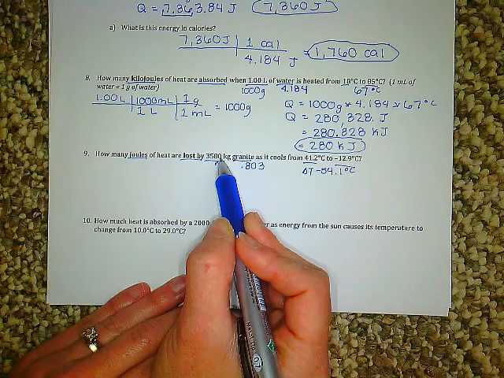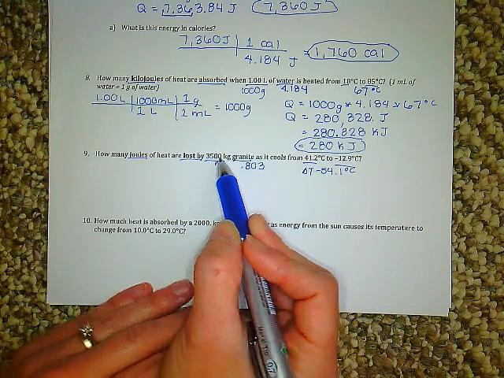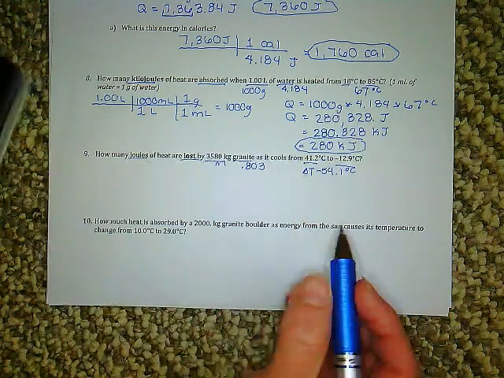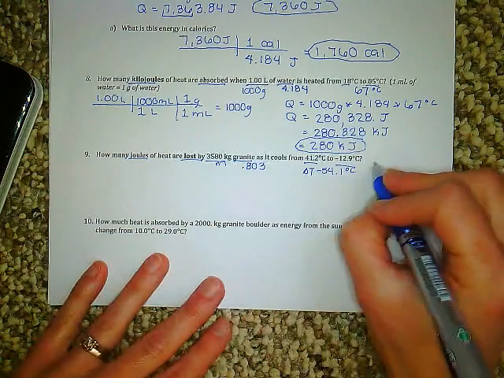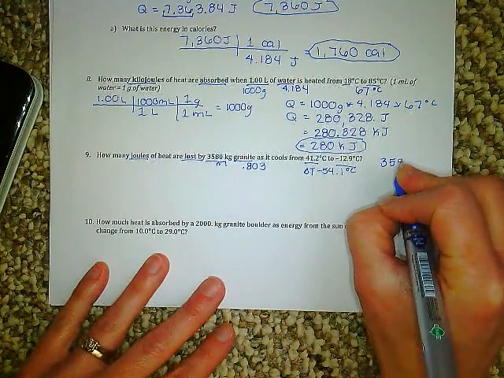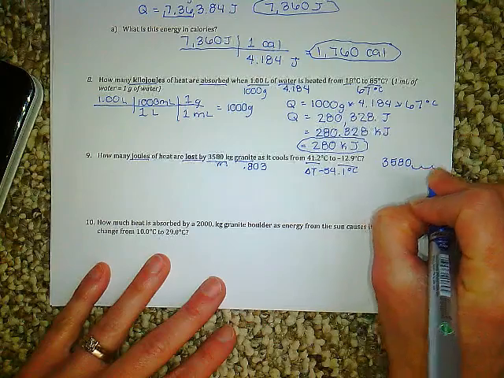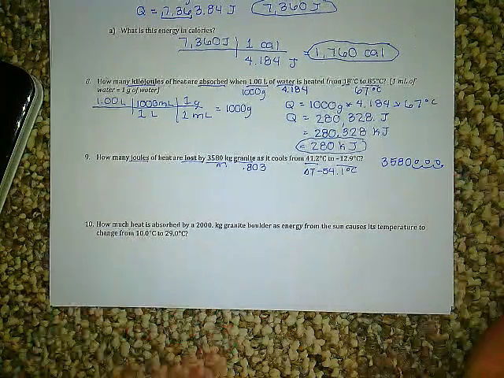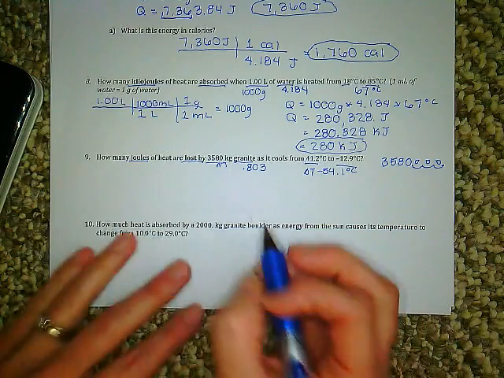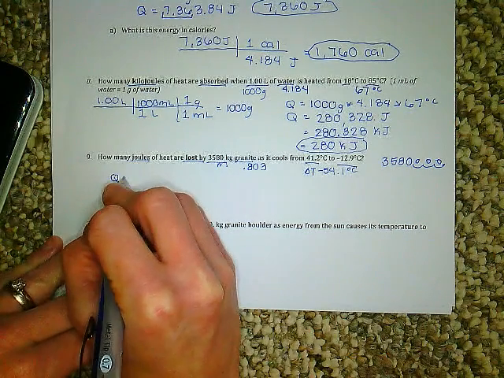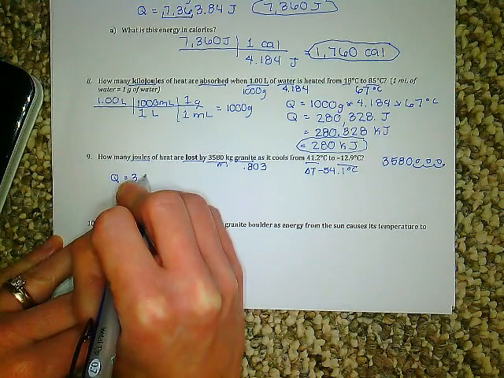Now, before I can use this value right here, I've got to change my mass into grams, which is going to end up being a rather large number because this is in kilograms. So let me go ahead and move that decimal 3 places to the right. Make sure I don't mess this up. I'm very visual. 1, 2, 3. So that would be 3,580,000 grams.